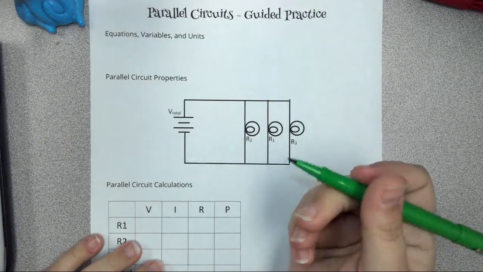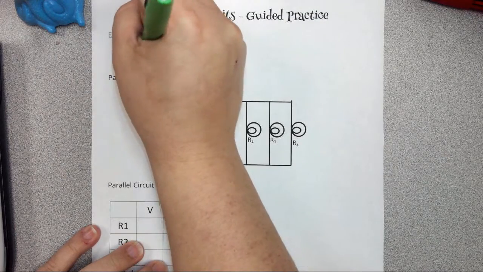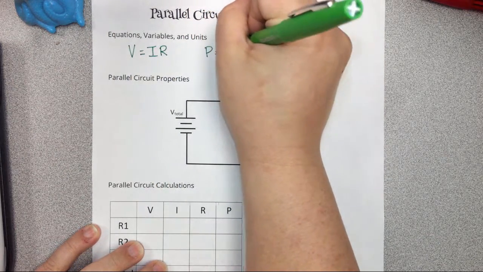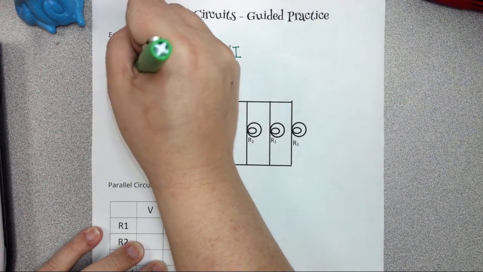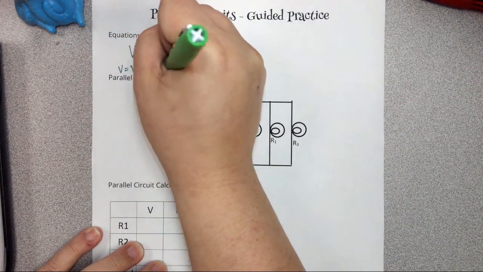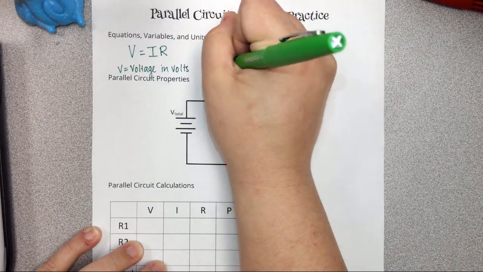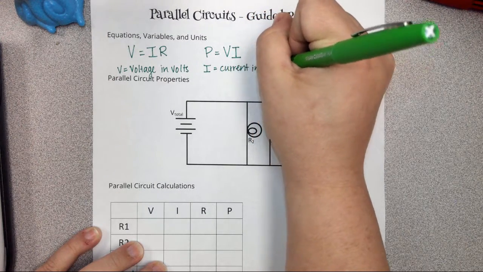So before we get started, we just need to quickly review our two formulas that we're going to be using. V is equal to I times R, and P is equal to V times I. V is voltage in volts. I is current in amps.